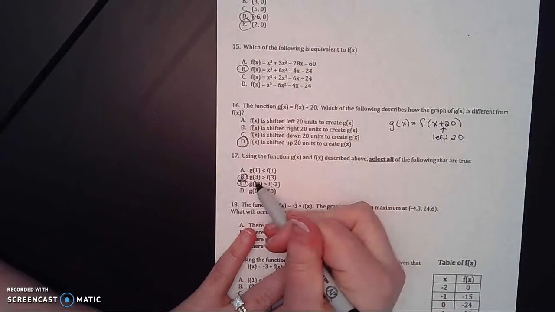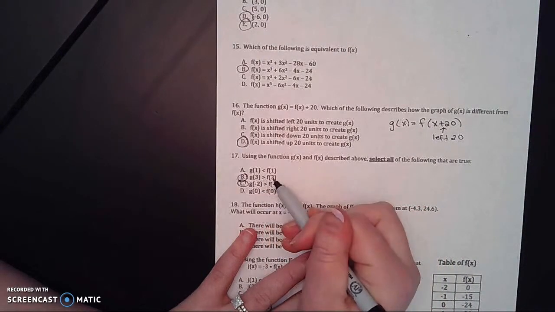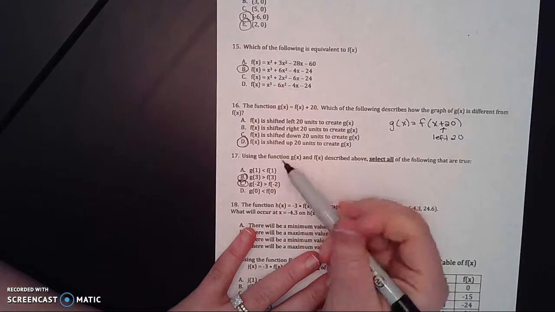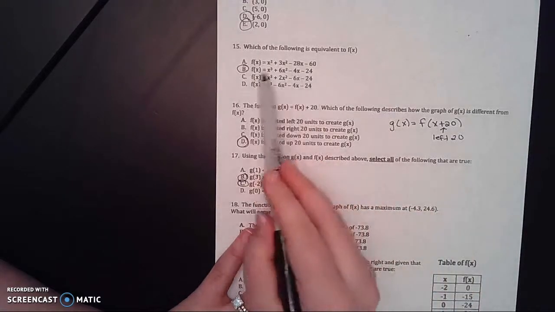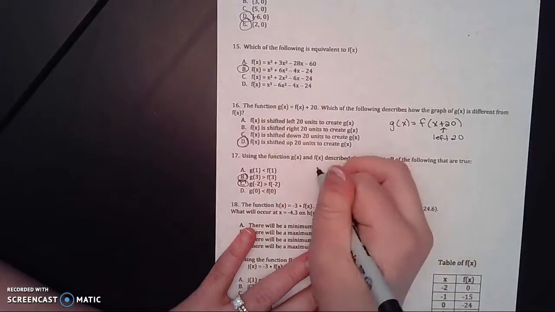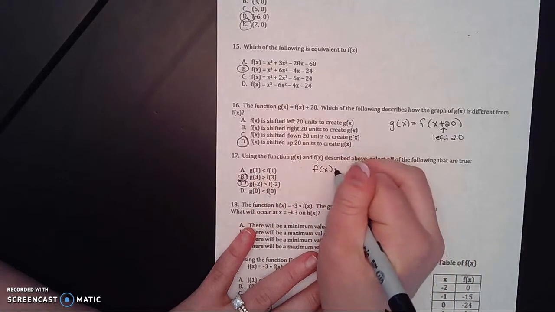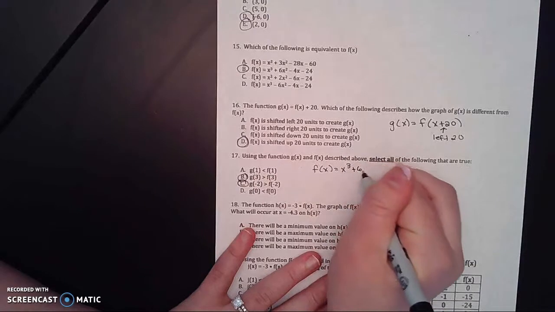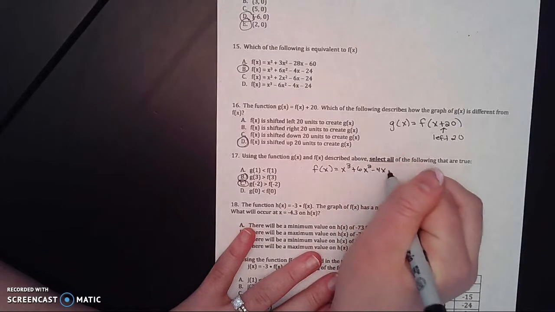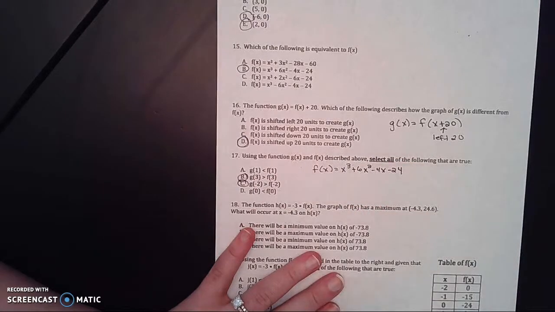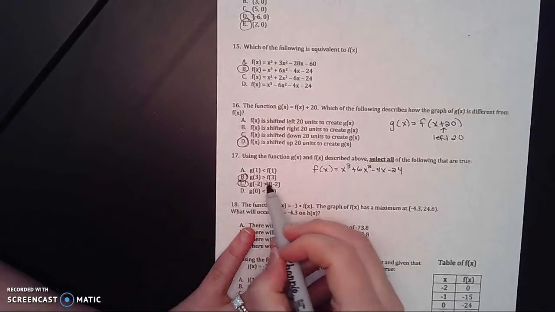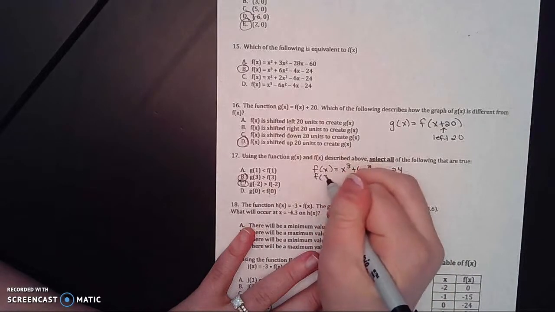Let's actually do the math. We're plugging in 3 for our x. So if I jump up to here, since it's equivalent, I know my f of x equals x cubed plus 6x squared minus 4x minus 24. And I am going to plug in 3 for my x.